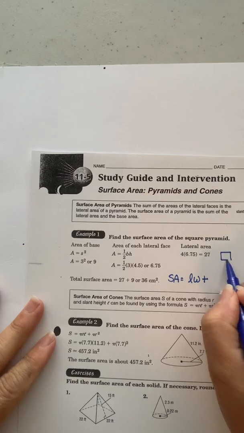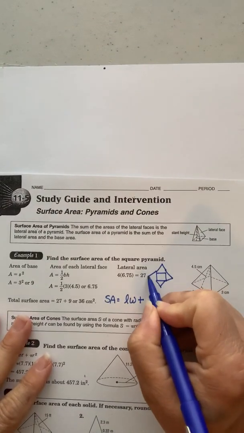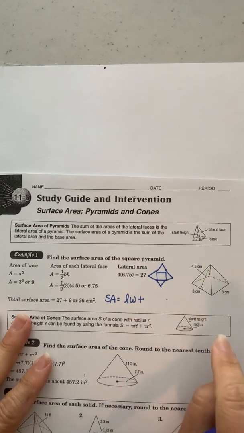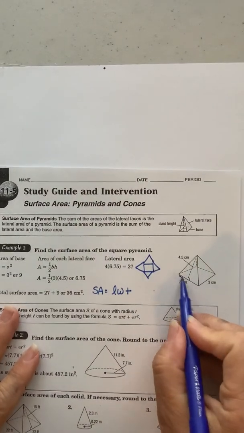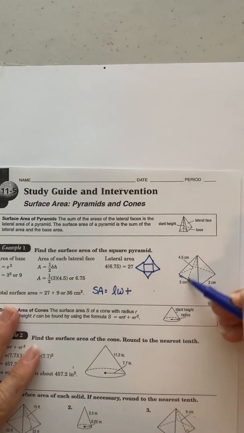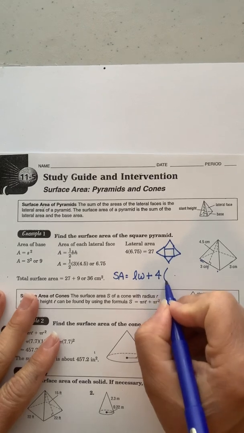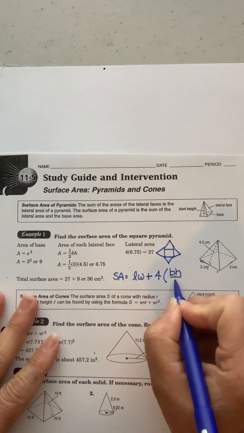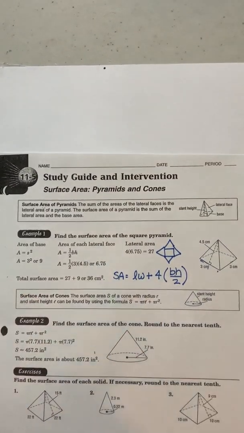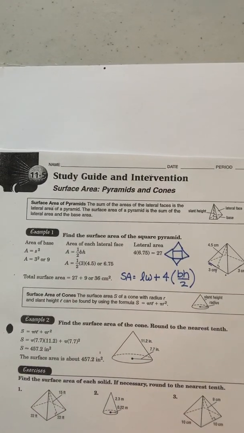Because here's your base, and if you opened it up, you have 4 triangles, and those 4 triangles would be identical, right? Every one of these bases is 3, and then this slant height is 4.5. So you don't have to write that 4 times. You just have to find one triangle and multiply it by 4. And so this is the formula you're going to use for the square pyramid.